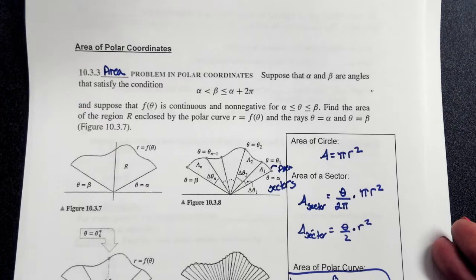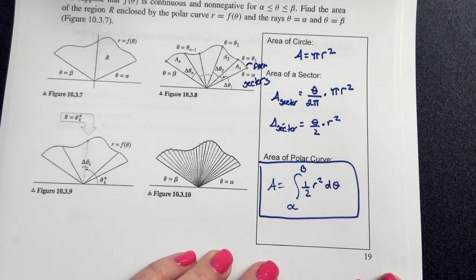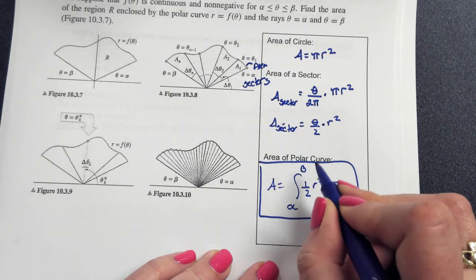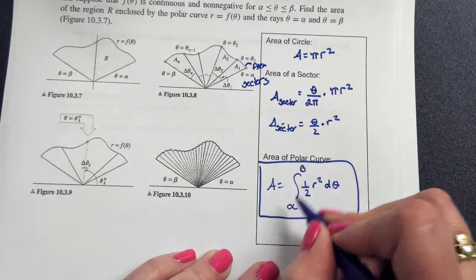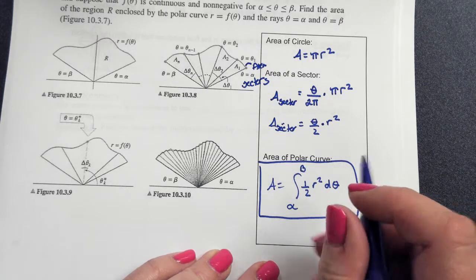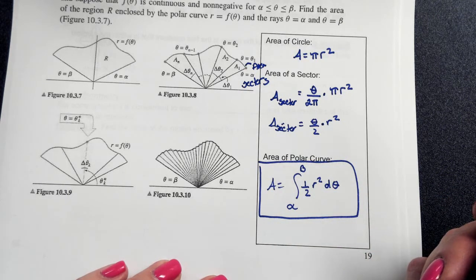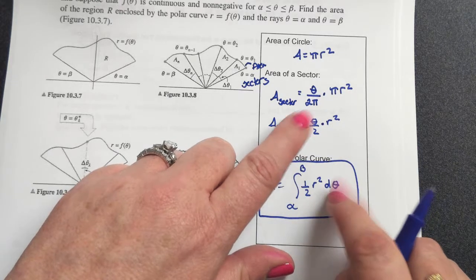I'm sorry, what? Where's the left? Where's the left one? Well, your theta values are going to be when you integrate your alpha to beta. Because remember, you're taking the derivative with respect to beta.